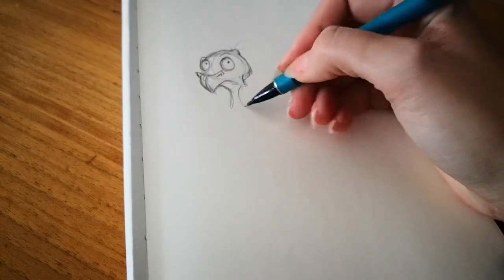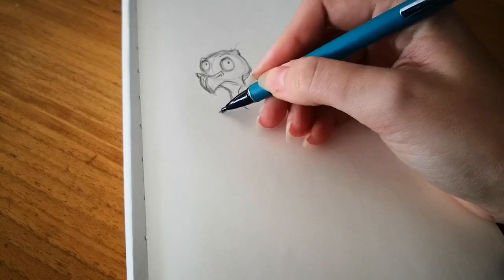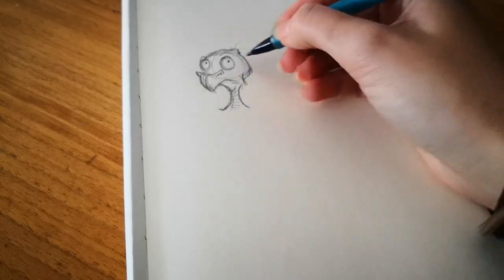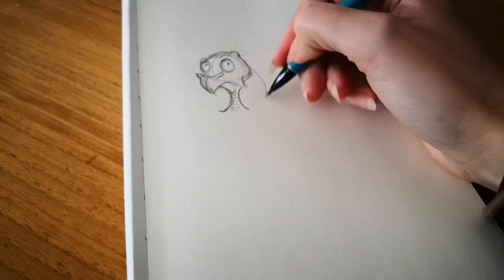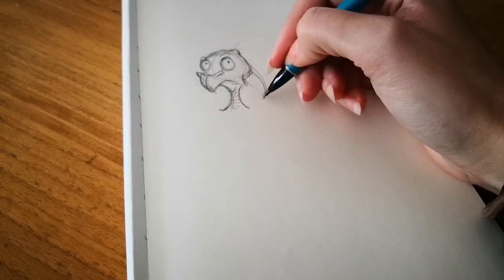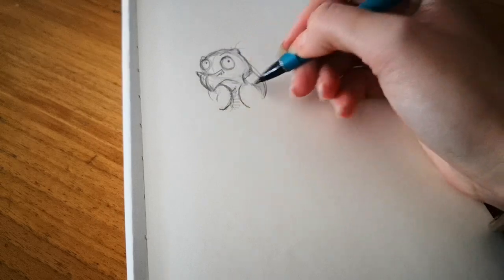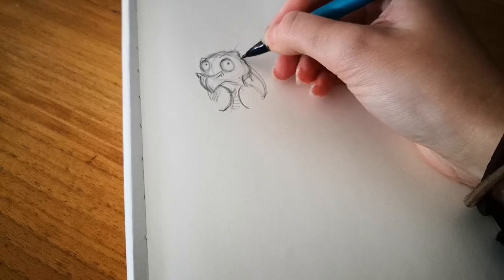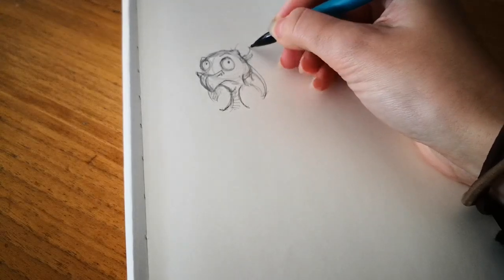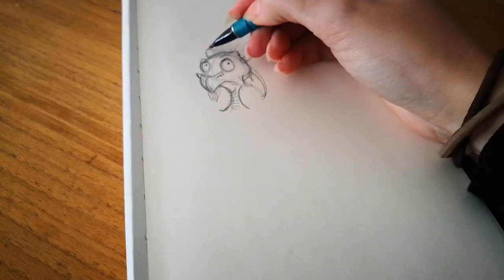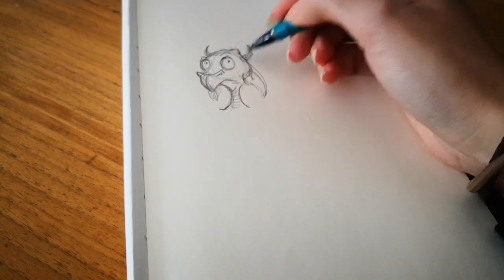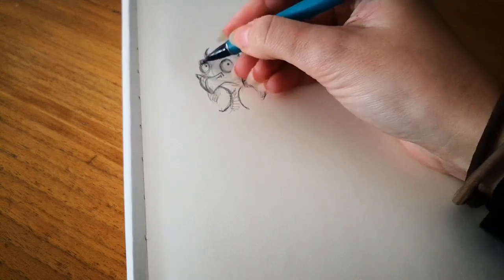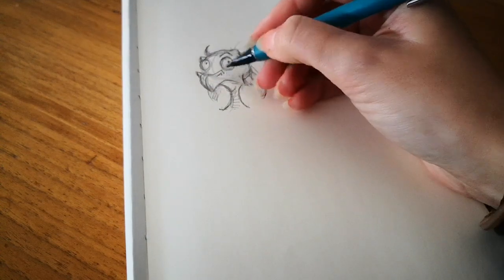So now something is really starting to happen with this character. Maybe he has a little bit of a double chin going on, and maybe some floppy ears that go down right here. Maybe he has horns. Actually, when you turn the horns this way, it looks more like a goat, but I don't mind it when you give your dragons a bit of animalistic traits.